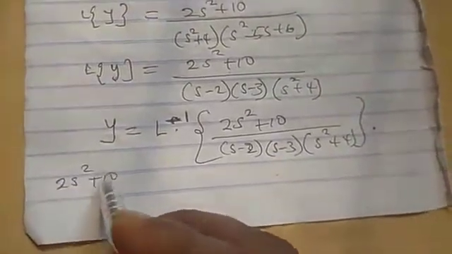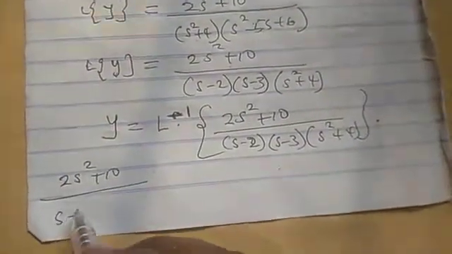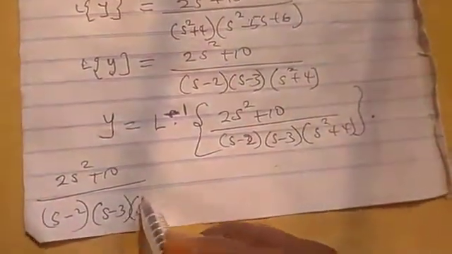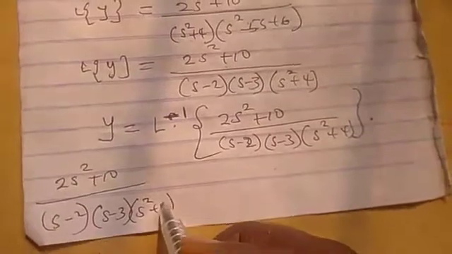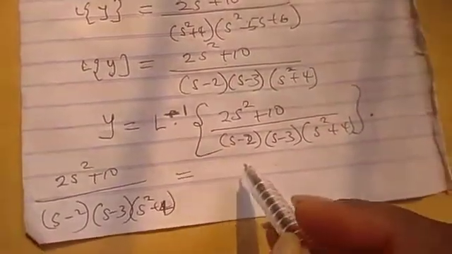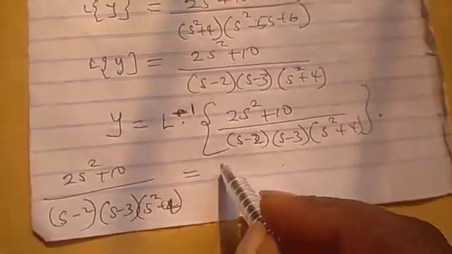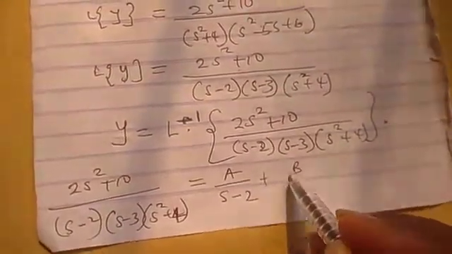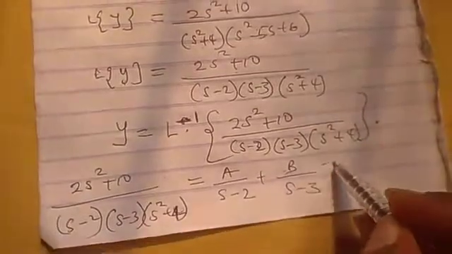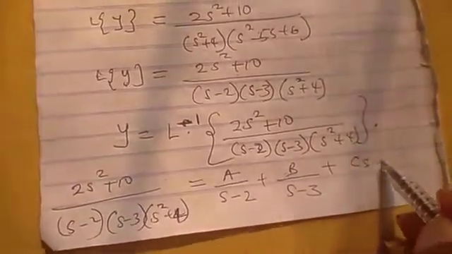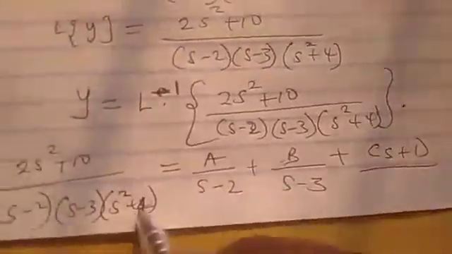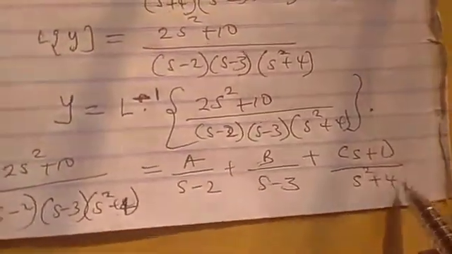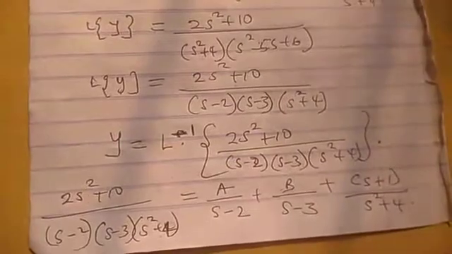I've told you I will not need to be showing all those things, so you go and learn it. So I believe the reader must have known about Laplace transform. You know, this one is a over s minus 2 plus b over s minus 3. This one is cs plus d because of this s squared plus 4 here over s squared plus 4.